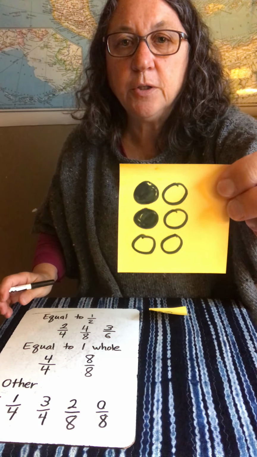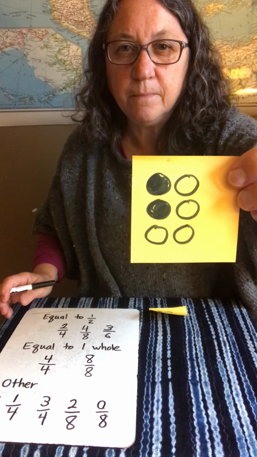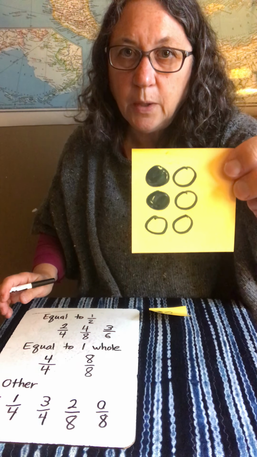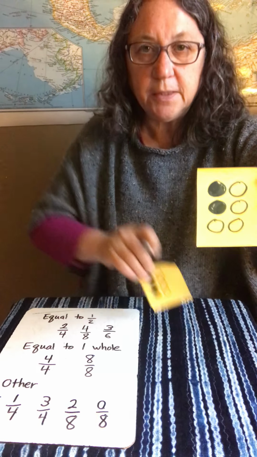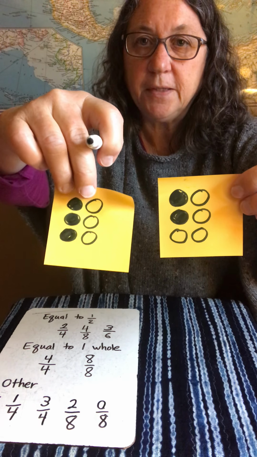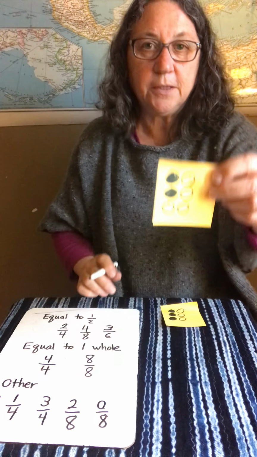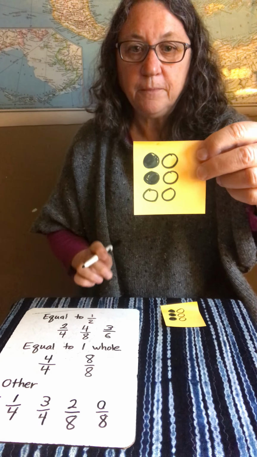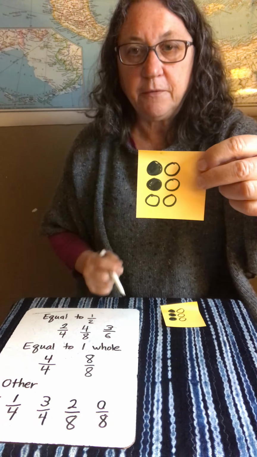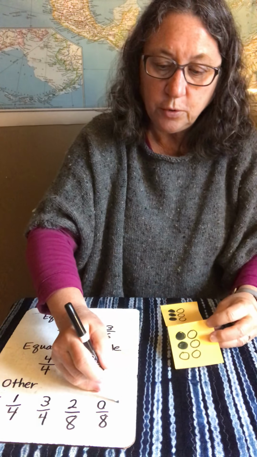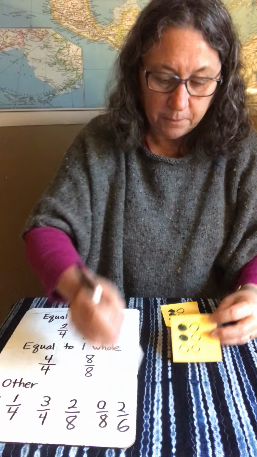What about that picture? What fraction would this be? That's right, 2 out of 6. I think you can see that 2 out of 6 is not the same as a half. It's less than a half. So 2 out of 6 is not equal to the whole either, because 6 out of 6 would have to be colored. So 2 out of 6 is something else.